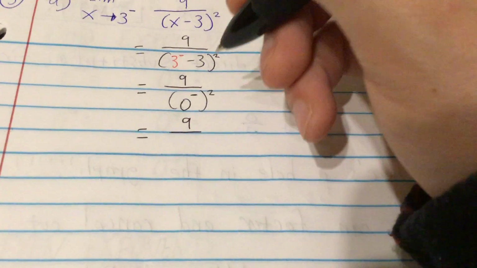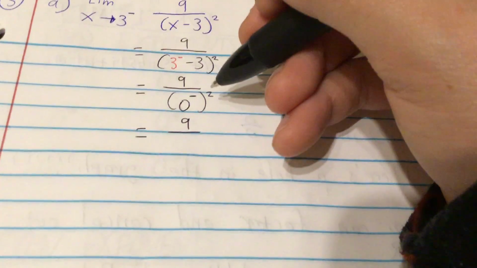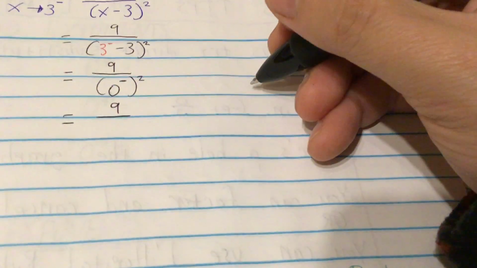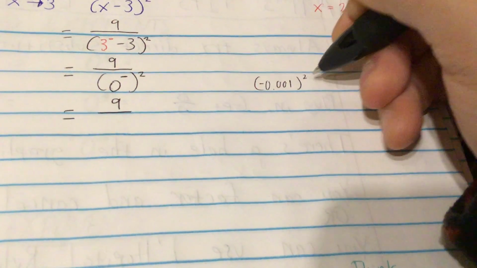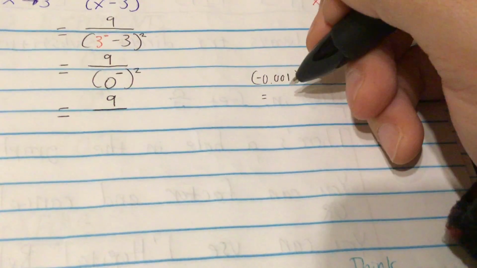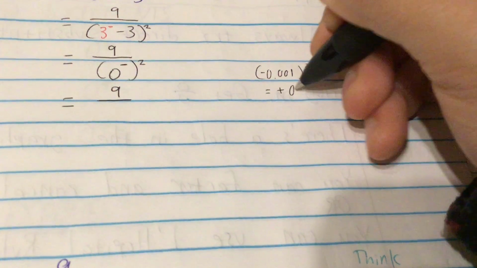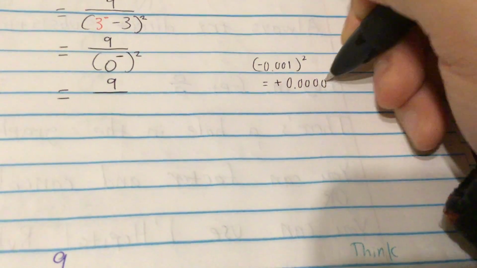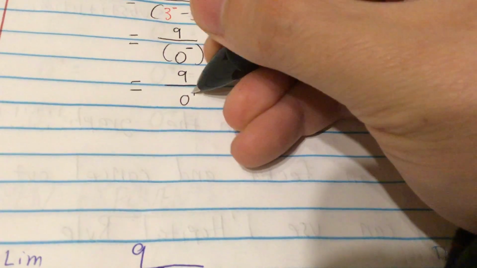A positive. So I know what you're thinking. It's like, okay, 0 times 0 is 0, but the difference is we're approaching it from the left side. So if this was negative 0.001 quantity squared, well, that's still going to be really, really close to 0, but a negative times a negative will be a positive 0.00001. So it's the positive side of 0 now.